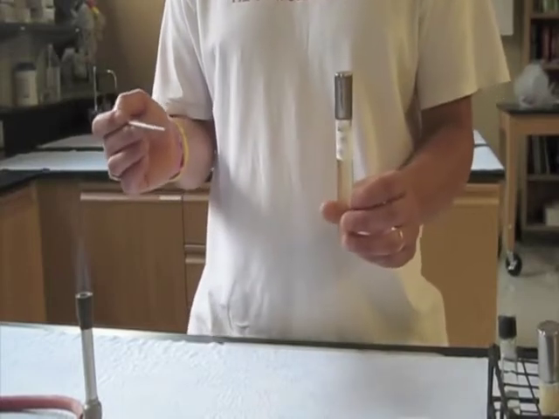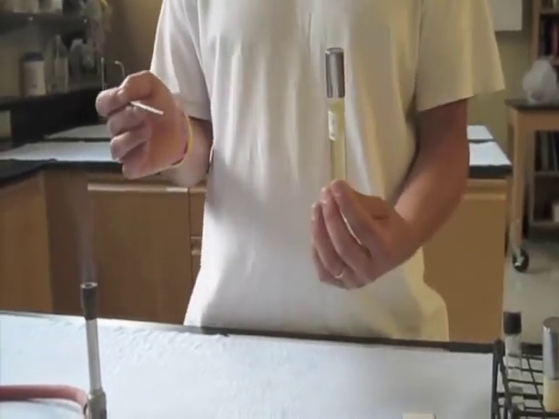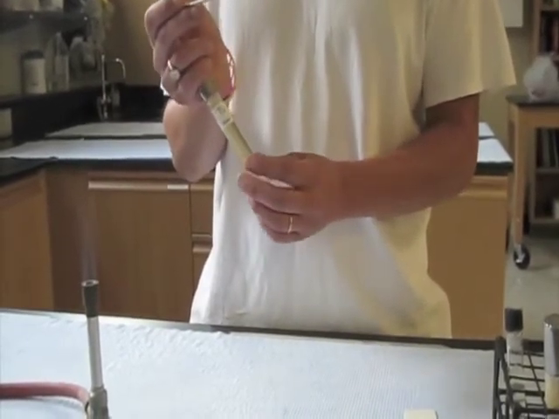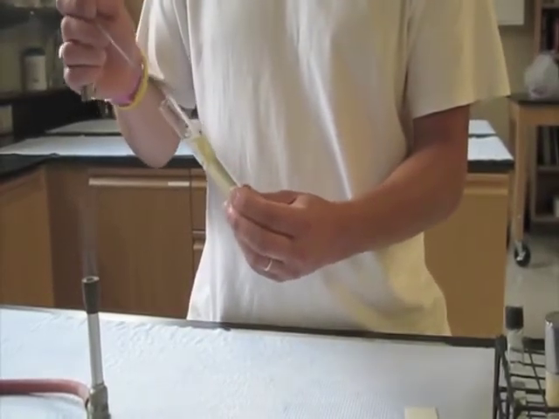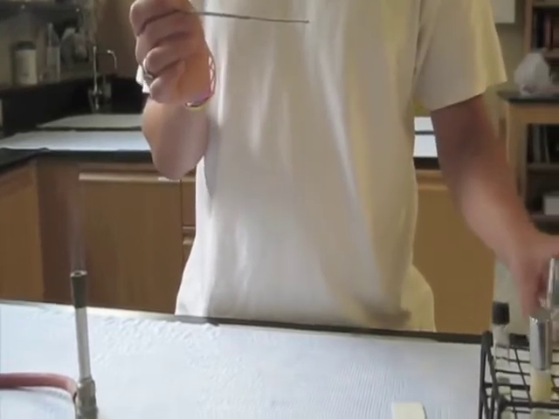And again, I have a culture tube. As you get better with this, you'll be able to hold both tubes in your hand at the same time. Until you get comfortable with that, you can do it one at a time. So I'm going to flame open, do my work, flame closed. A loop full of liquid, flame closed. I can set this down now.